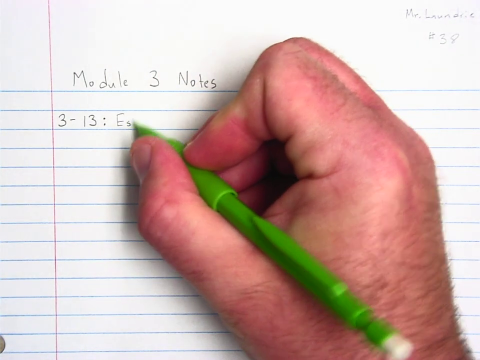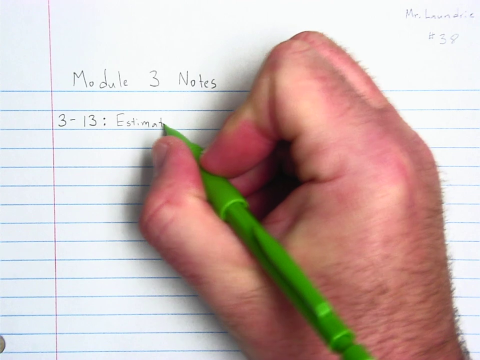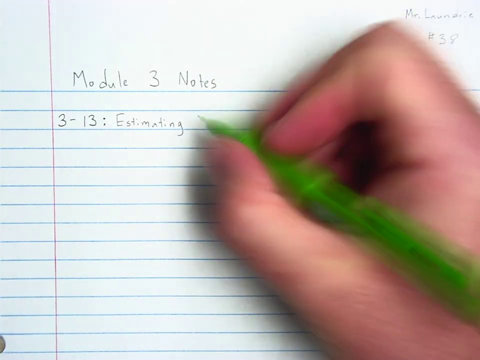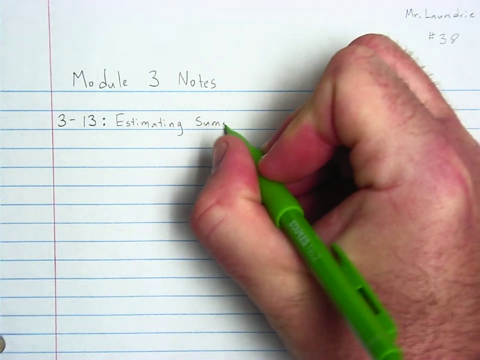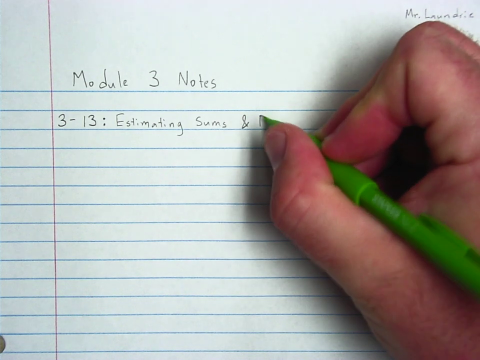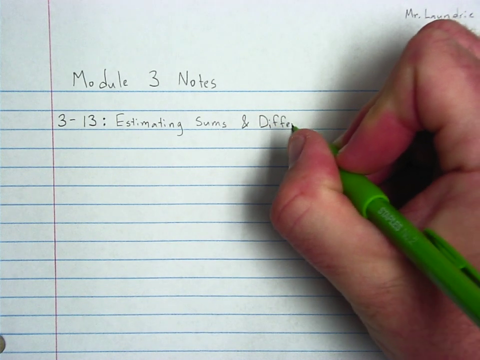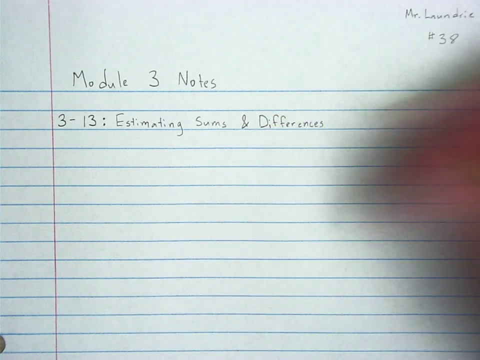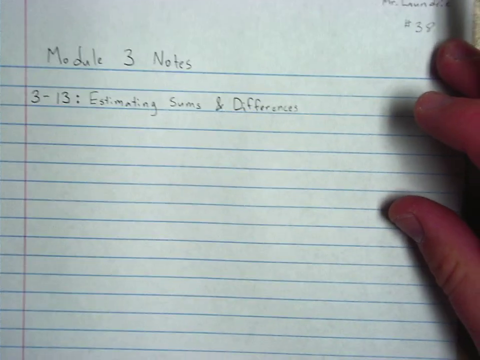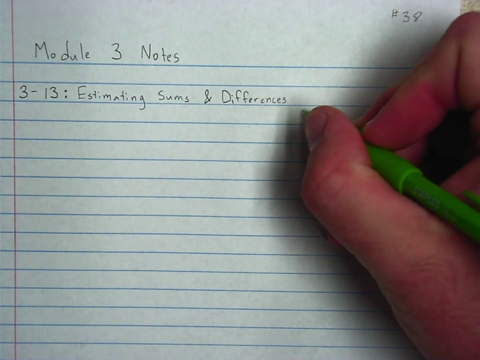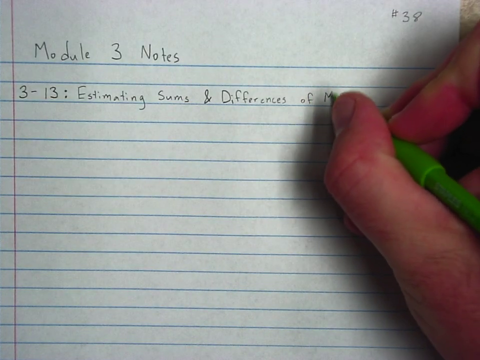And it's been a little while. We're going to talk about estimating. Estimating sums and differences. So basically adding and subtracting. We're estimating sums and differences of mixed numbers.